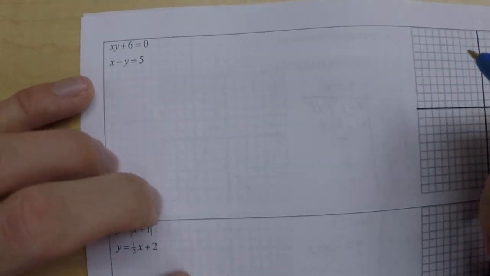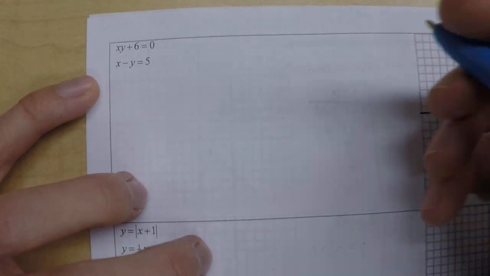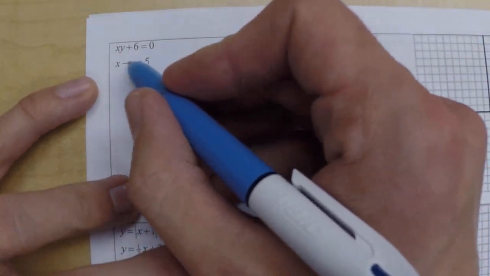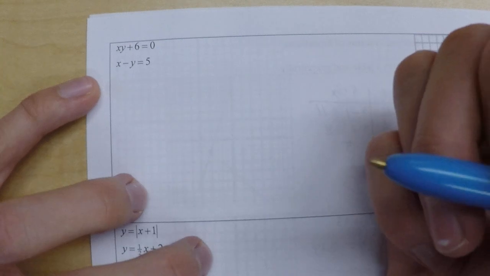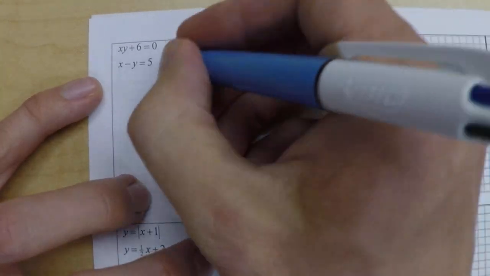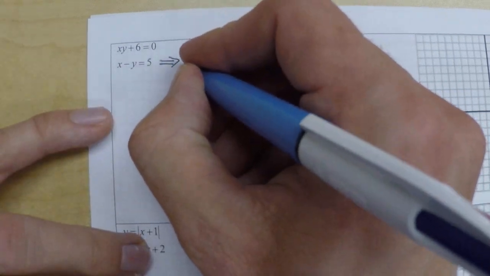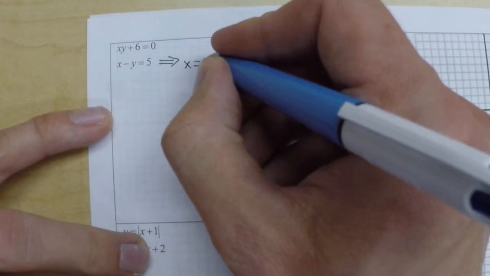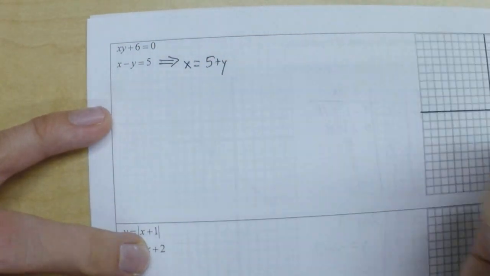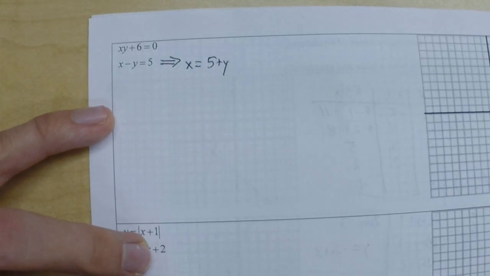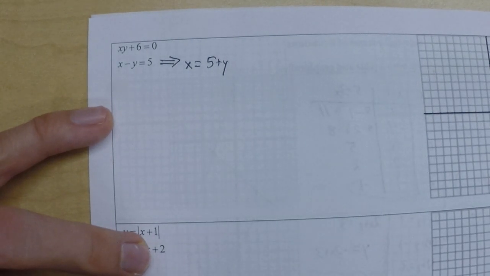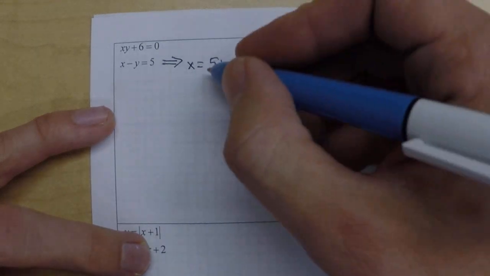Okay, I have a couple ideas. First idea is this. Why don't we isolate a variable? Let's get one of the variables by itself. And when we do that, we can just kind of bring this over here. I'm going to solve for x because it would just be easy. So x equals, move that y over, and we have 5 plus y. So we've just solved for x. And sorry, I didn't mean to bump the camera there. You saw it shaking like that. My bad. Anyway, x equals 5 plus y.